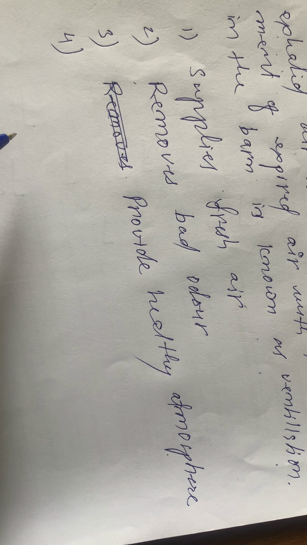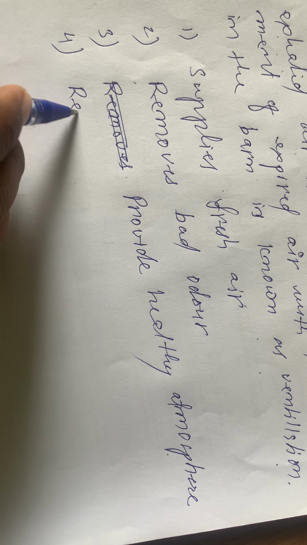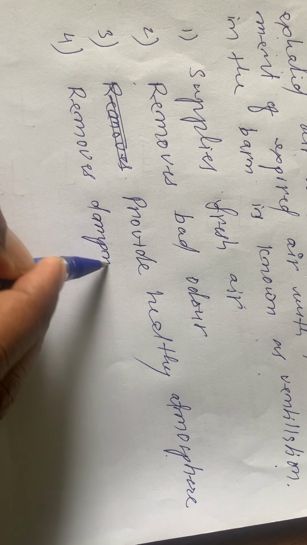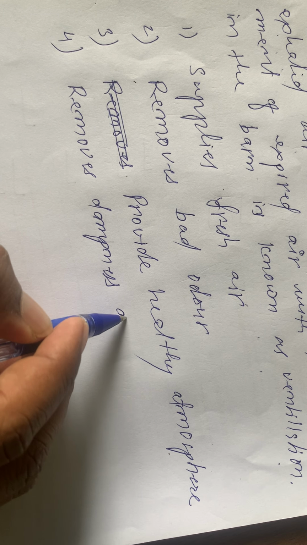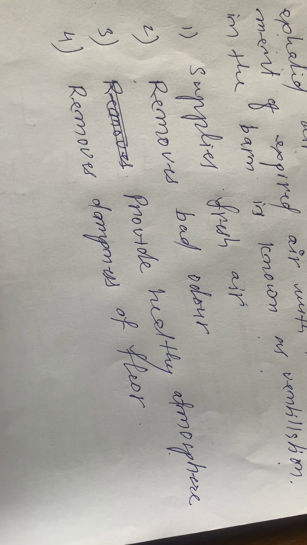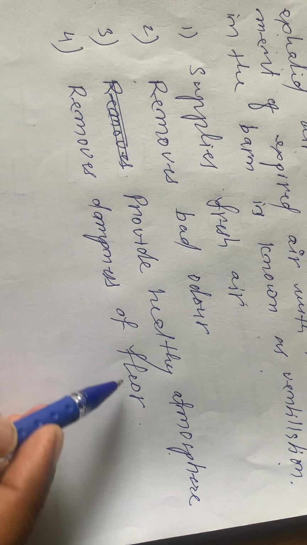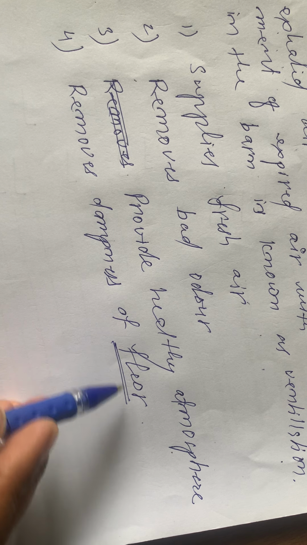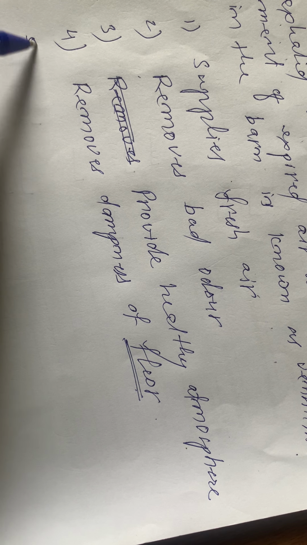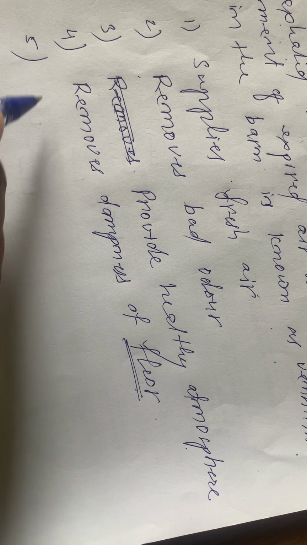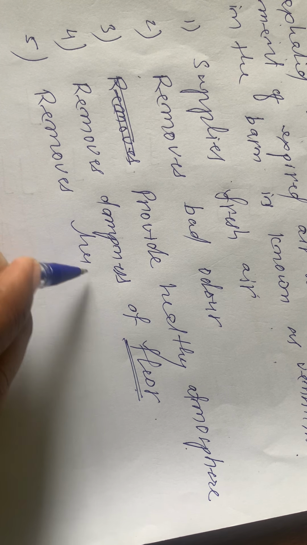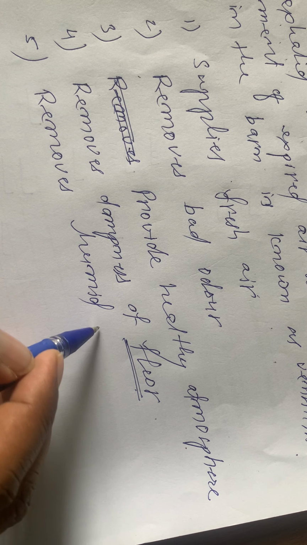Removes dampness of floor. Okay. Then it means that it helps to dry the floor, and when the floor gets dried, it helps to remove the dampness. Okay. So, number 5 is it removes the humid conditions.